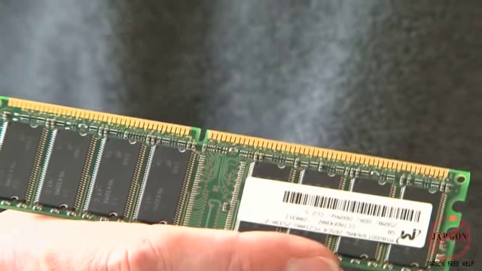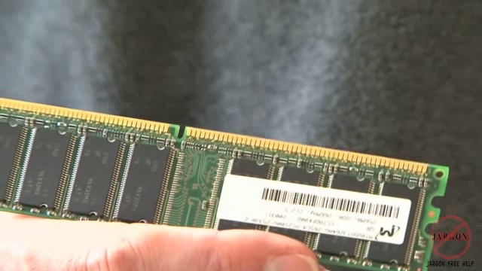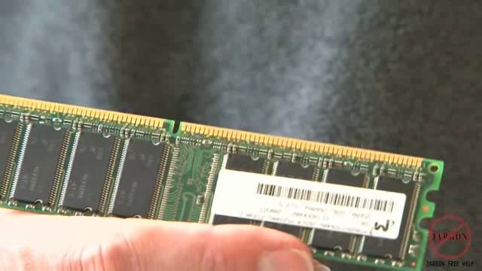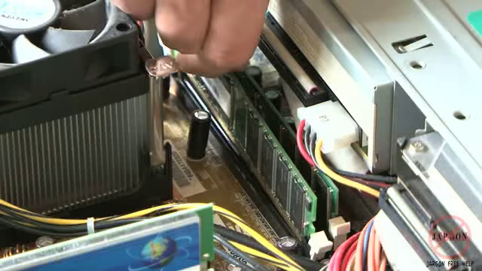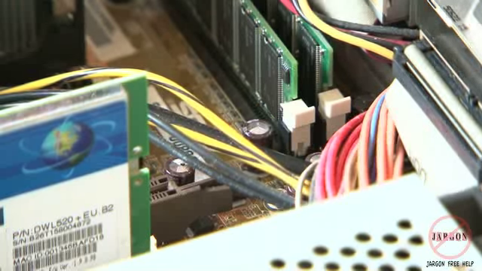Adding memory, or RAM as it's known, is good for speeding up your computer. It's a very cheap, cost-effective way to speed up your computer without having to get a new computer at all. This can sometimes have a very big effect on the speed, and definitely worth trying out.